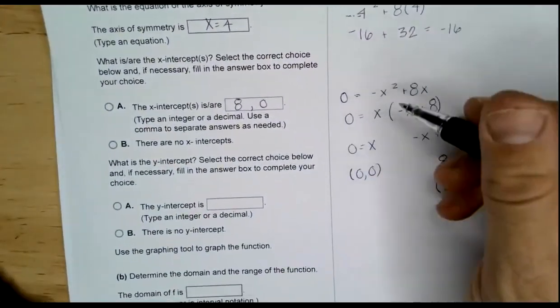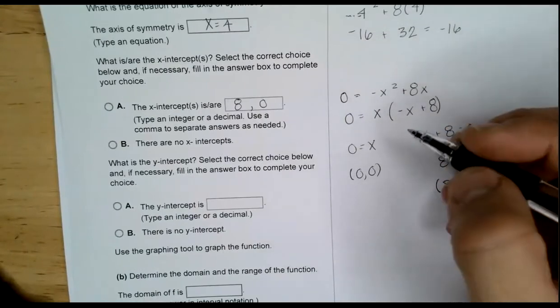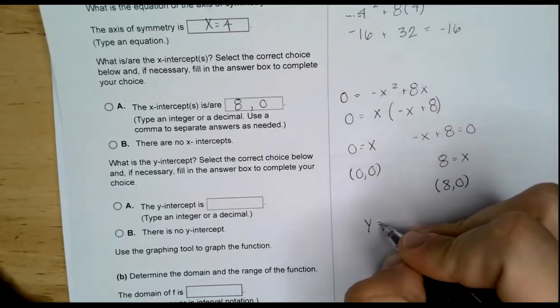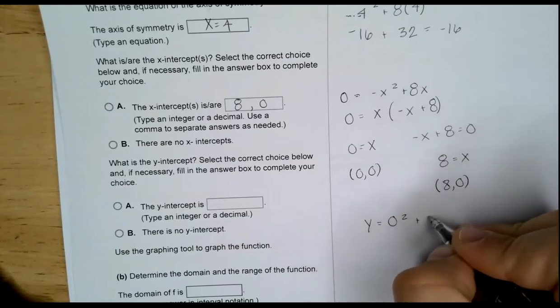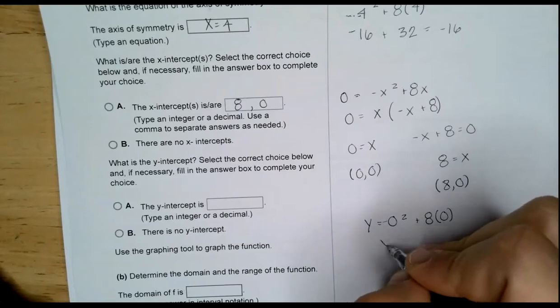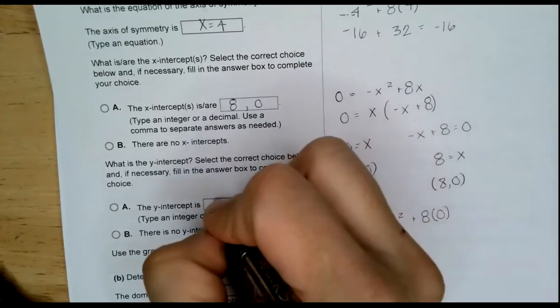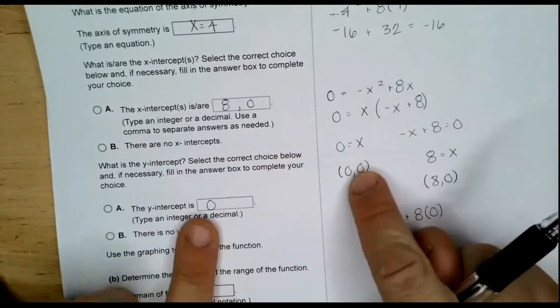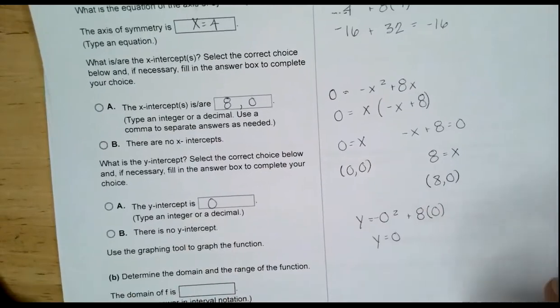My y-intercept is when I turn the x's to zeros. So y is negative 0 squared plus 8 times 0, which is y is 0. So the y-intercept is 0. We know that because this is 0, 0.